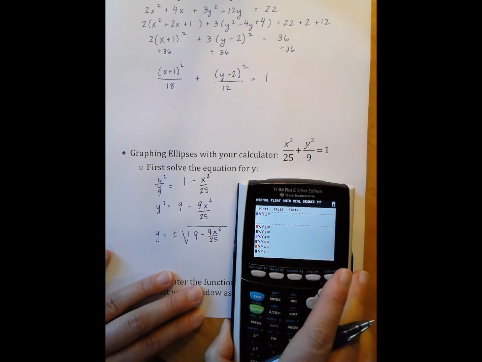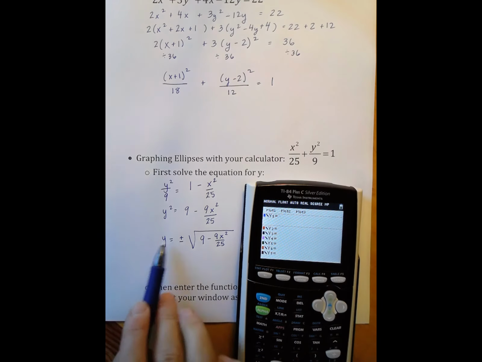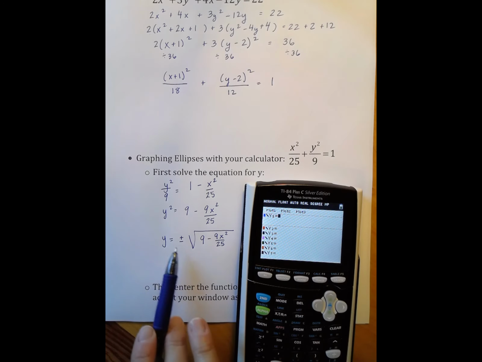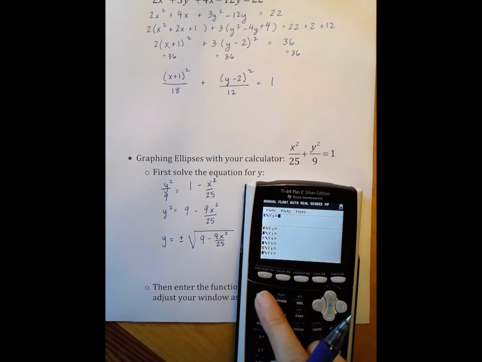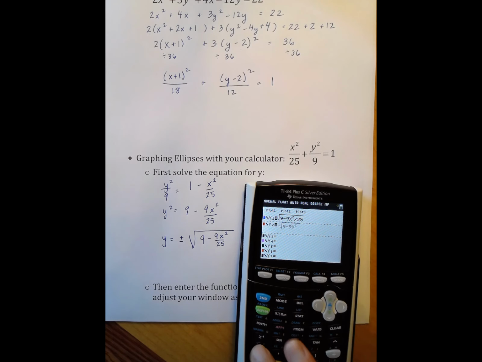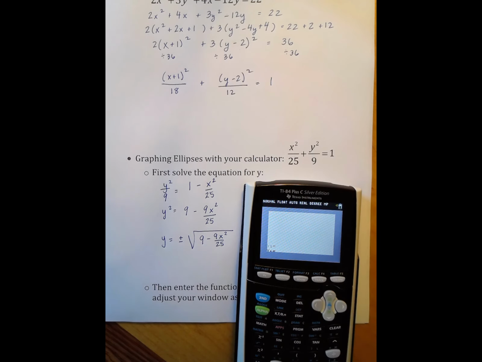So in order to put this into my calculator, I actually have to put in two separate equations. I have to put in the plus the square root business and then a second equation with the minus the square root business. So I have the square root of 9 minus, and I'm actually not going to use some parentheses here. I probably will do that for the next section with the hyperbolas. But 9 minus 9x squared divided by 25. And then I press enter. And then I enter that exact same thing, but with a negative sign in the front. So square root of 9 minus 9x squared divided by 25. And then I press graph.